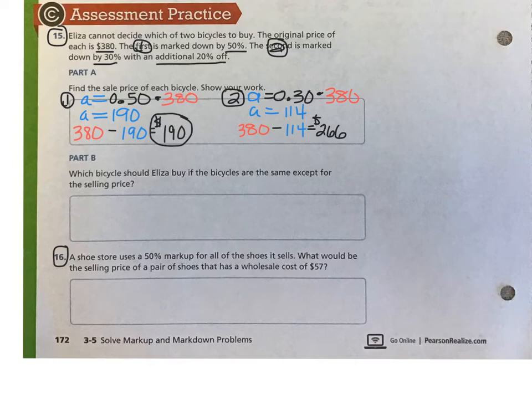Now, that's not the final price because it tells us that they get an additional 20% off. So now we have to solve that equation again. But this time, our whole amount is going to be equal to $266. The percent off, our additional percent, is the 20%, which we've changed to a decimal right here. So now, how much is 20% of $266?